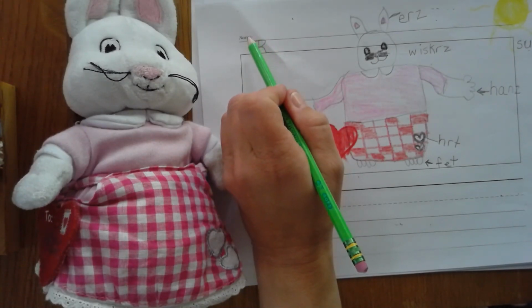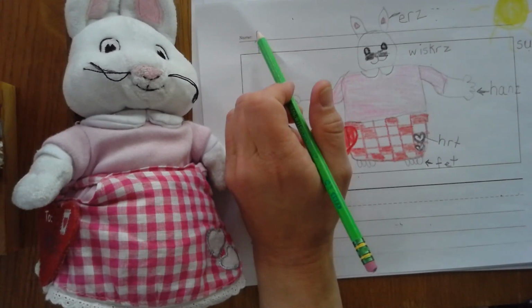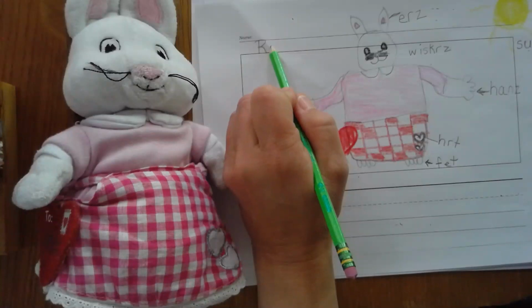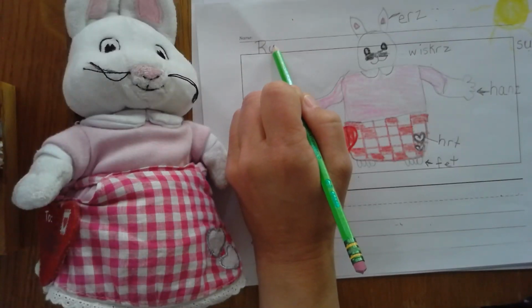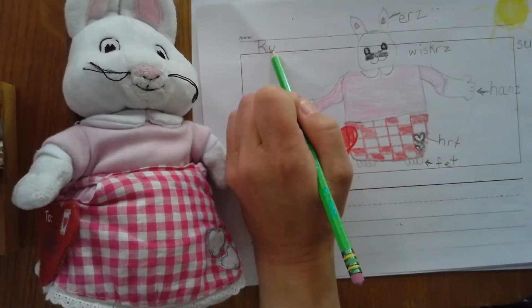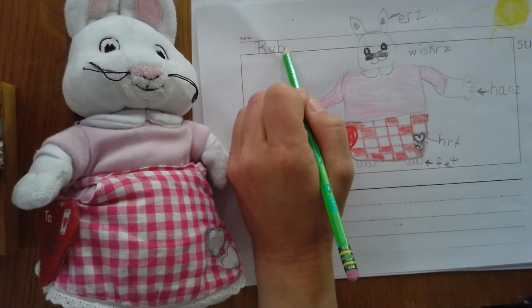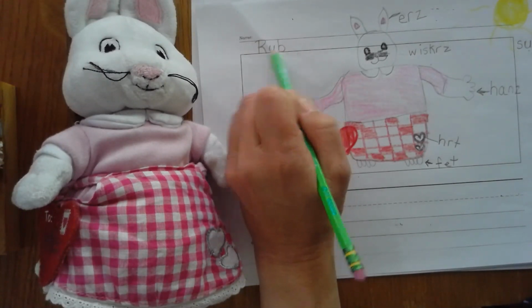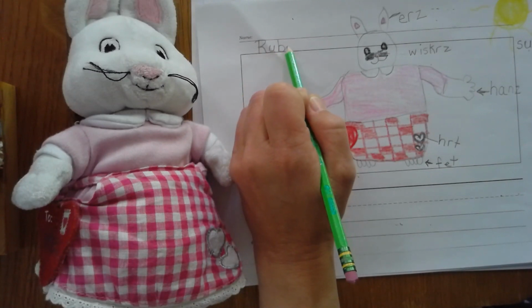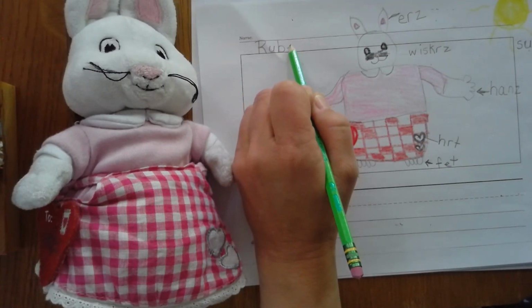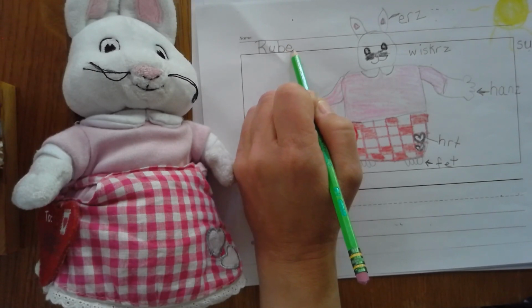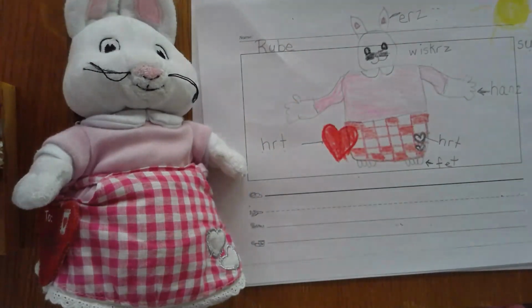It's a vowel. It's one of those tricky vowels. Our vowels can be really tricky. I'm going to tell you, it's U, like umbrella. B. Remember, we're going to put our line and then our belly. E, Rub-E, Ruby. So we know that this is Ruby.